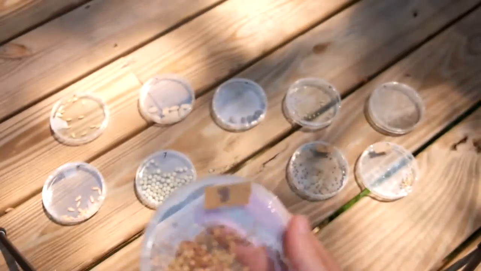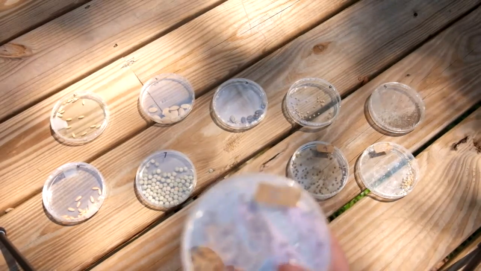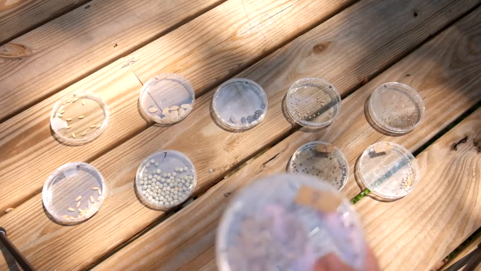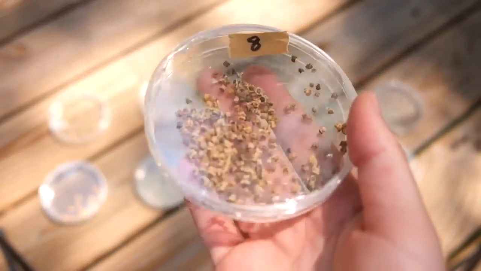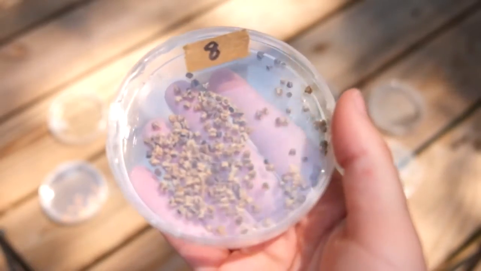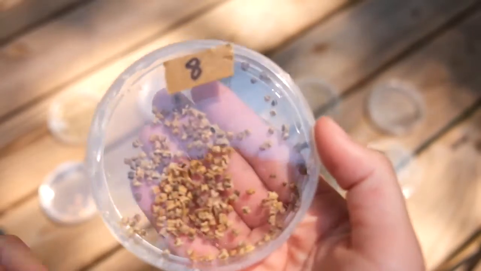Number 8, these are beets. So beets have really, really interesting seeds. These also are root vegetables. So again, you're gonna have to harvest them out of the ground like so. So they're kind of rough. They kind of look like little cones almost. So these are pretty cool.